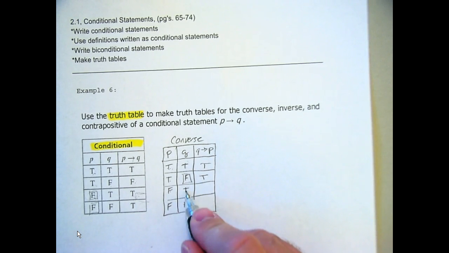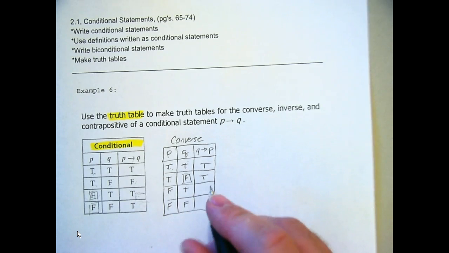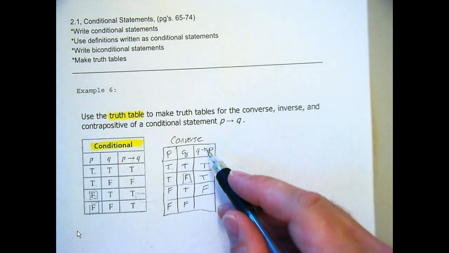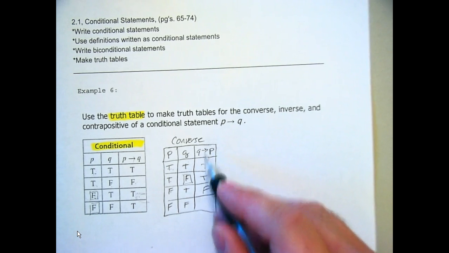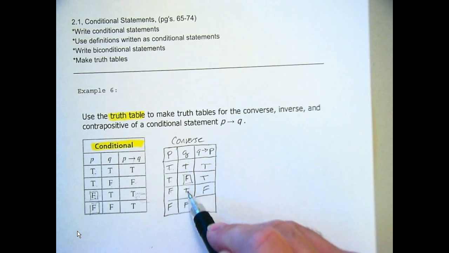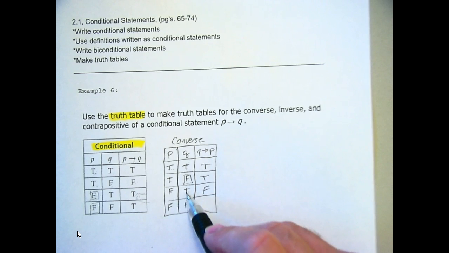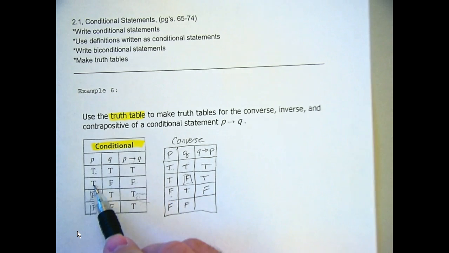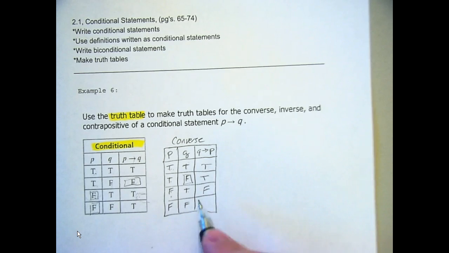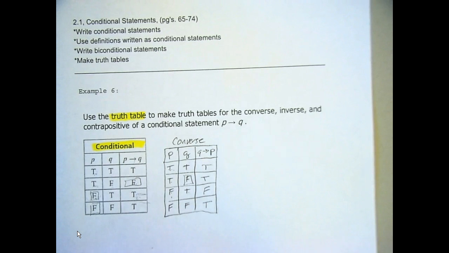If you have a true hypothesis but a false conclusion, that is false. So the only way to get a false statement is when you have a true hypothesis and a false conclusion. And then false, false is true.